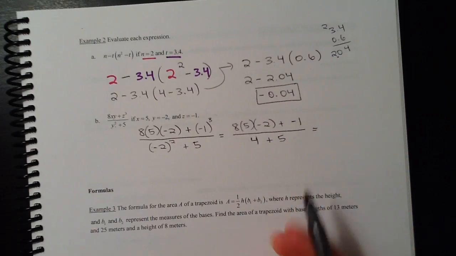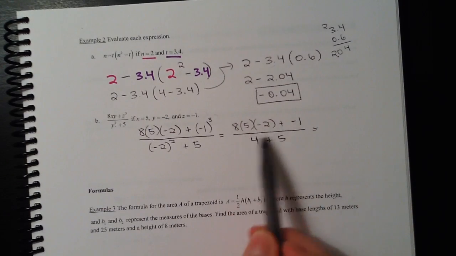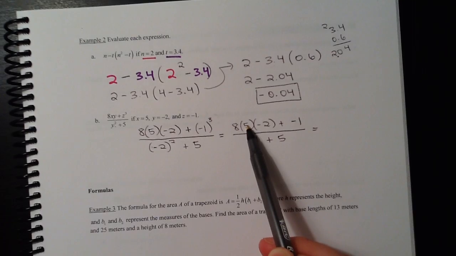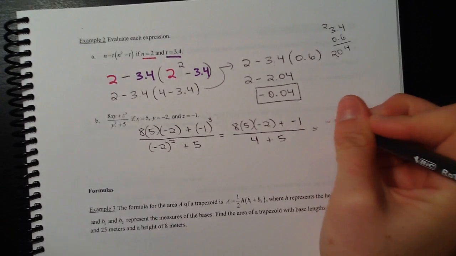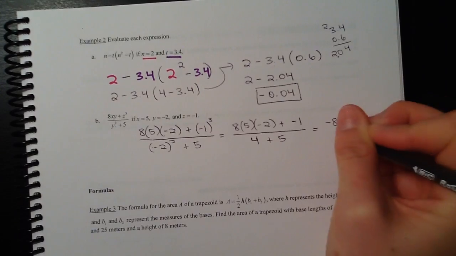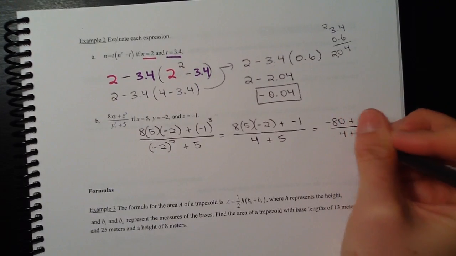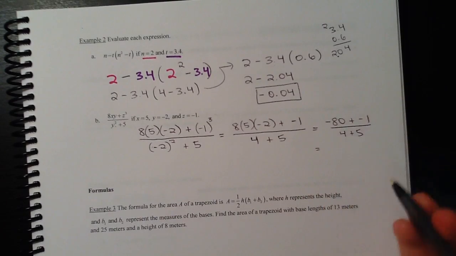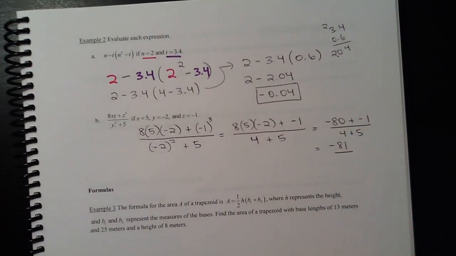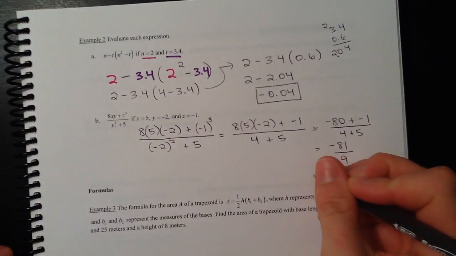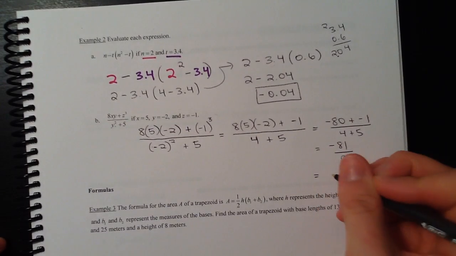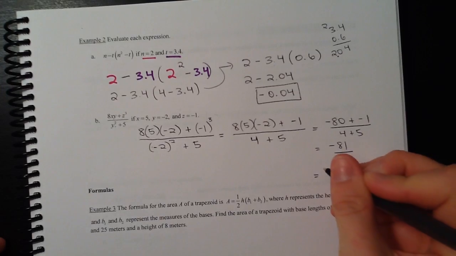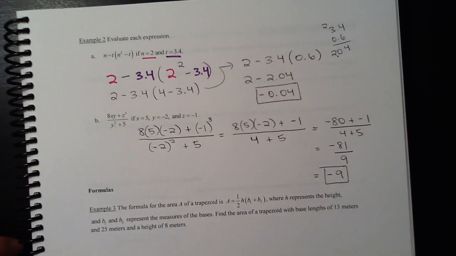Okay, keep on simplifying. Next, we're going to multiply from left to right. So we're going to multiply all these together. So 8 times 5, that's 40. And then times -2 gives us a -80 plus a -1. And then over 4 plus 5. So finally, we work on the addition and subtraction. So we've got -80 plus a -1. That's a -81. 4 plus 5 is 9. So now last, we do have to kind of simplify this up here because -81 divided by 9 is able to be simplified. So -81 over 9 reduces down to -9. Okay, all set on that first part.